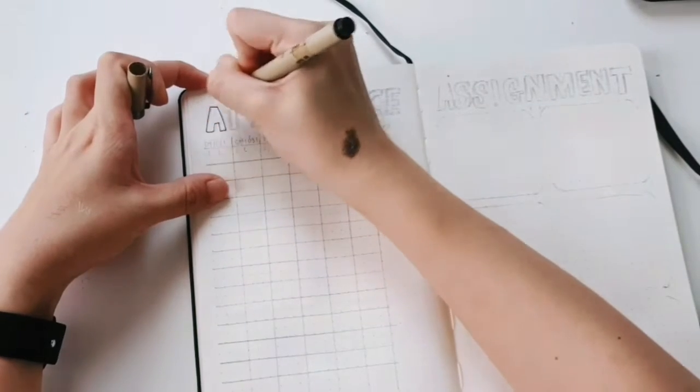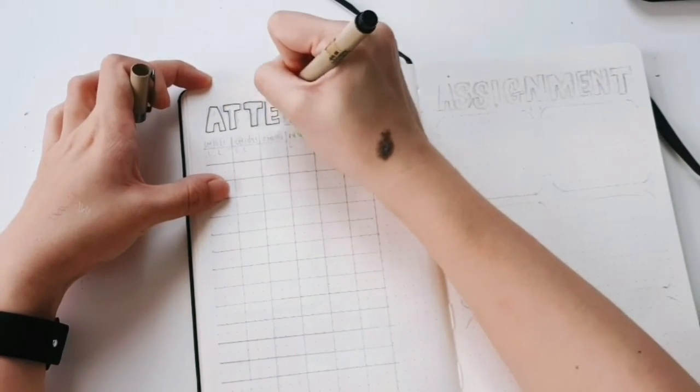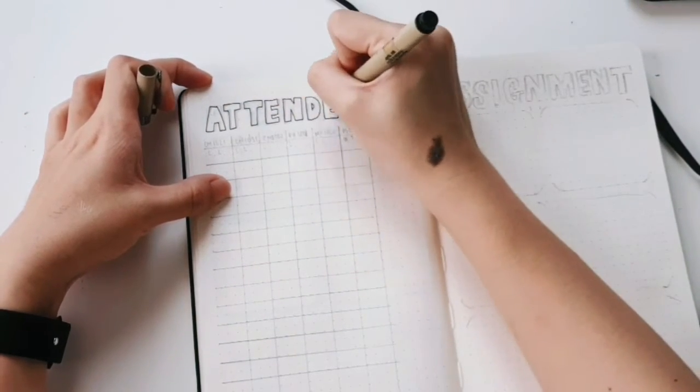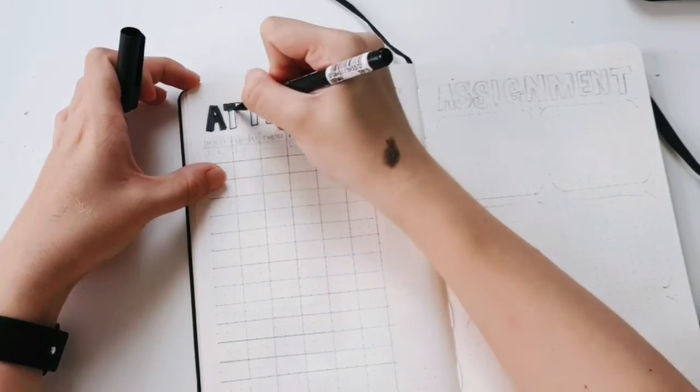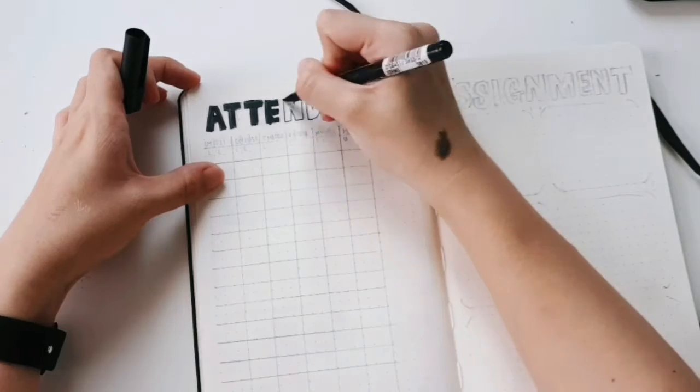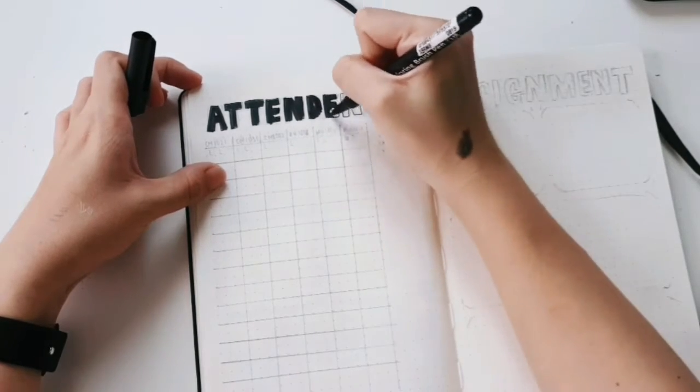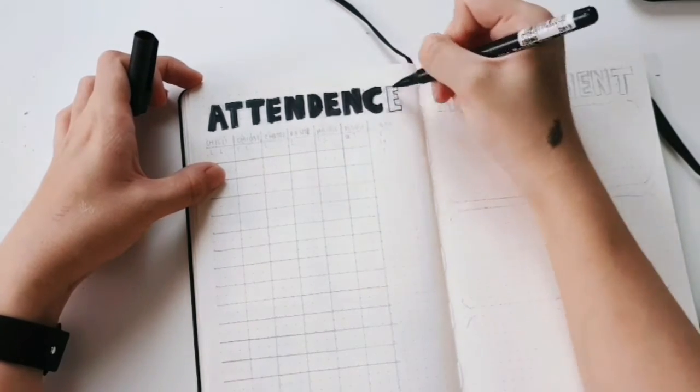Next, I'll be doing my attendance log and my assignment log. This is something new compared to my other bullet journals of the year. That's just because this is for me to keep track of my attendance during class and for my assignments for college.